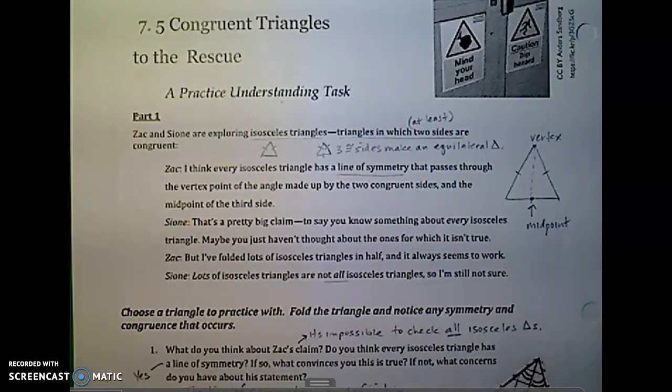Hi Math 1 students. I'm going to go over the first part of task 7.5, and this is about congruent triangles. Ultimately in this task we're going to use what we know about congruent triangles from the last couple sections to prove things about rectangles, squares, and rhombuses.